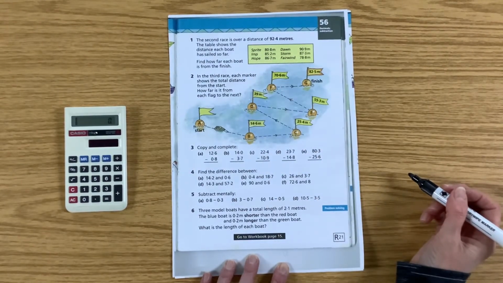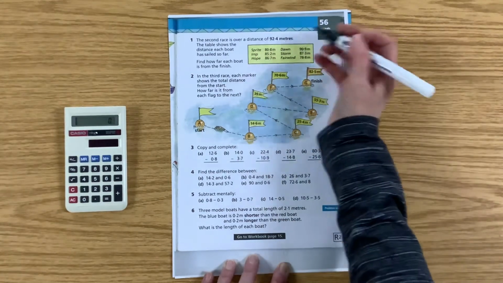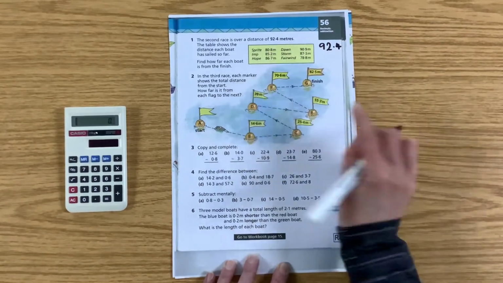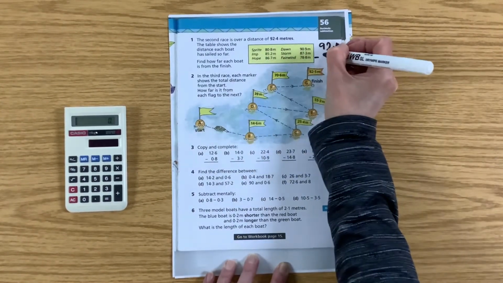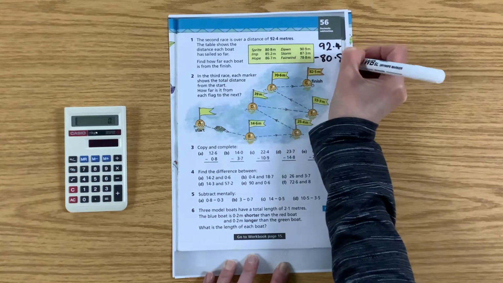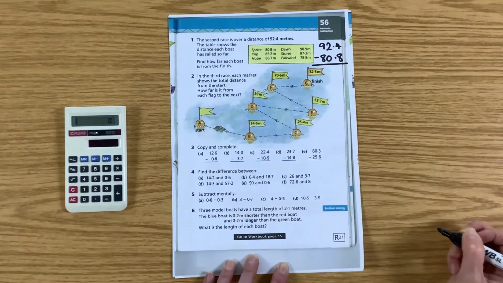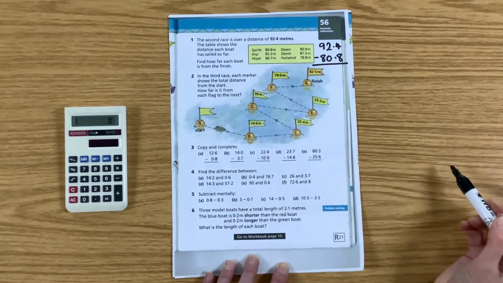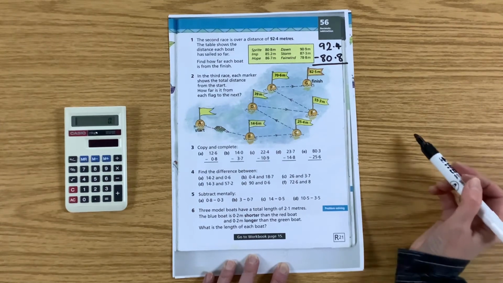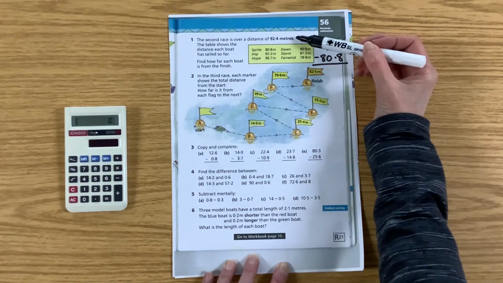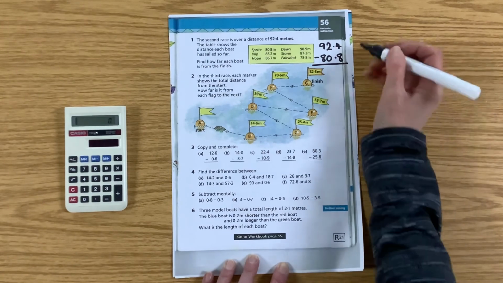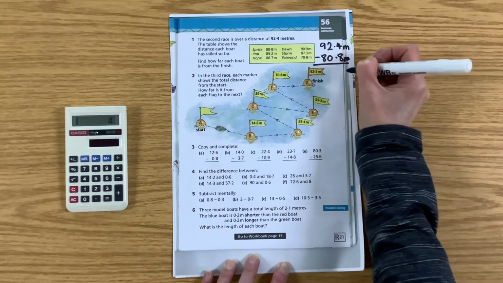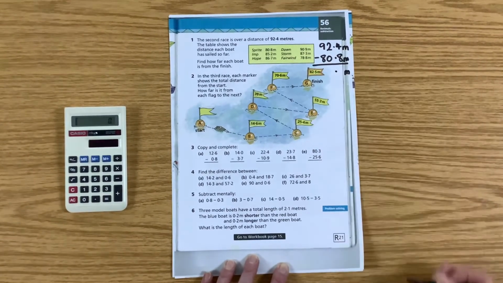What you'll need to do is a takeaway calculation that starts with the 92.4 on the top, and then you need to take away for each question what's happened for each boat, the distance that it's already travelled. So if the boat called Sprite has already travelled 80.8 metres, and we want to know how far it's still got to go to the finish, which is 92.4 metres, we'll need to do a takeaway question. These are all in metres, so make sure you have metres in your answer.